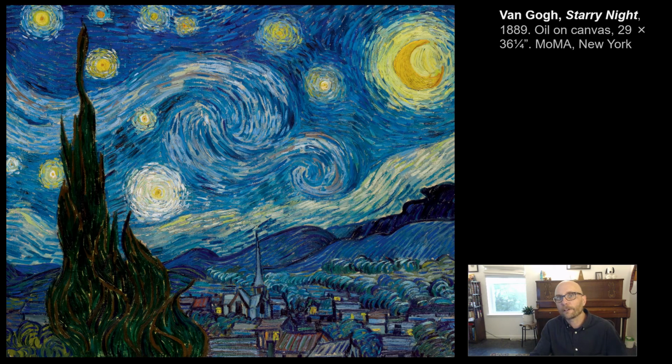This is his very famous painting, Starry Night. And for him, when he looked up at the sky, he felt that he was not looking at just stars in the sky, but he was looking at souls up in heaven. And he wanted to paint an image that represented this kind of spiritual feeling of nature.